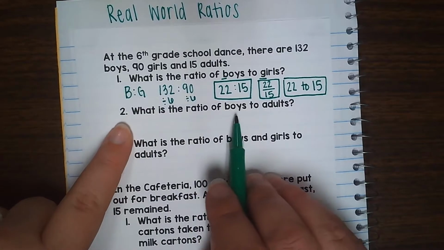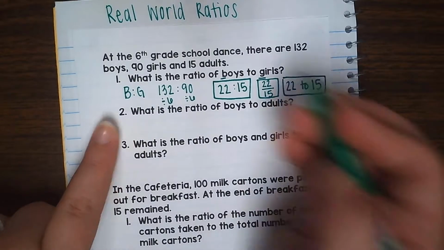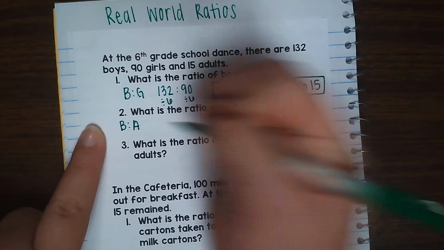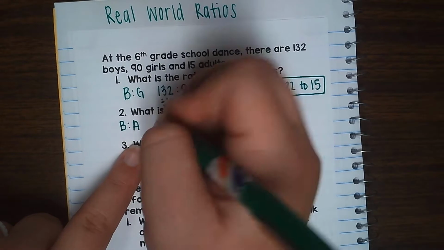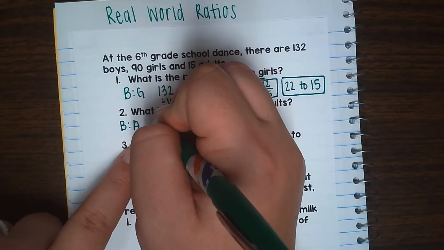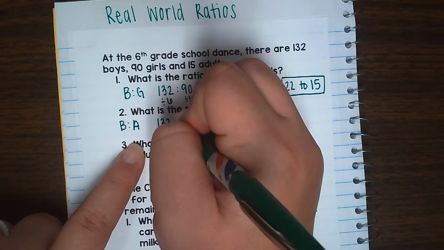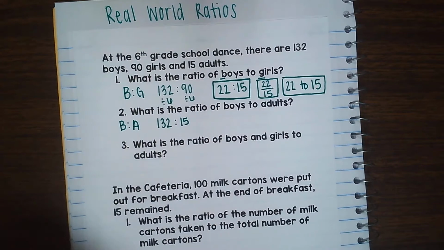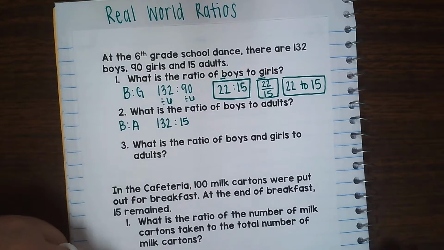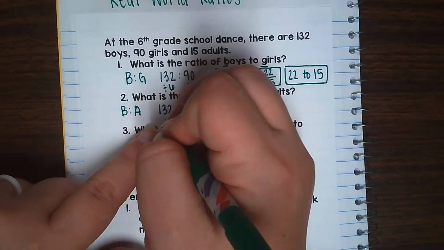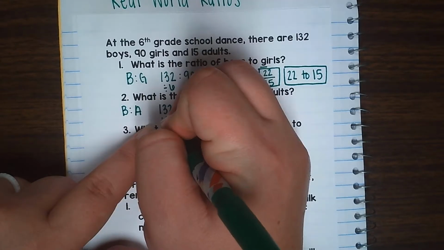What is the ratio of boys to adults? So we're looking at boys to adults. There are 132 boys and 15 adults. I know that 132 and 15 are both divisible by 3.